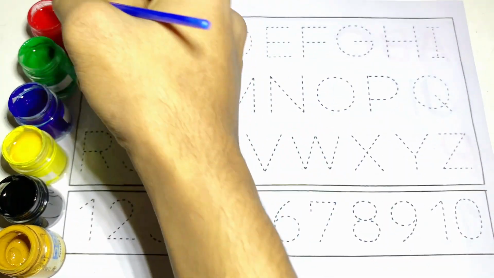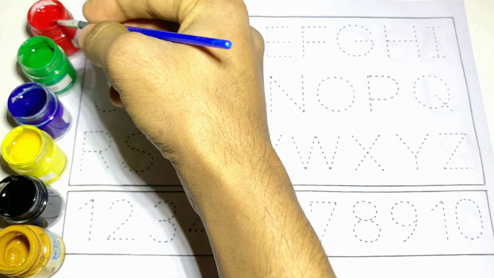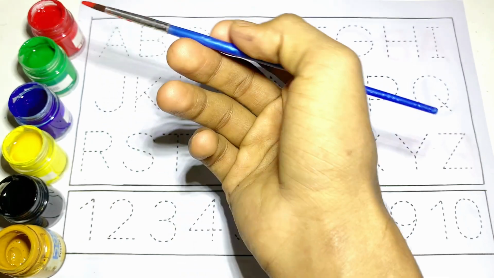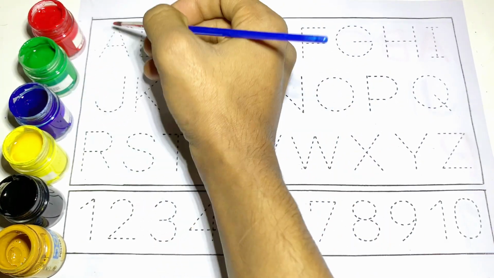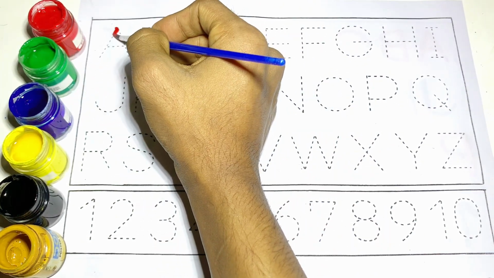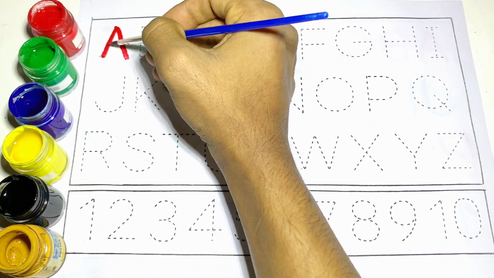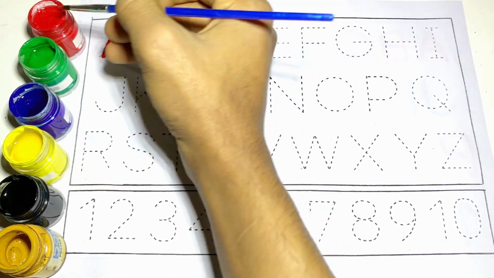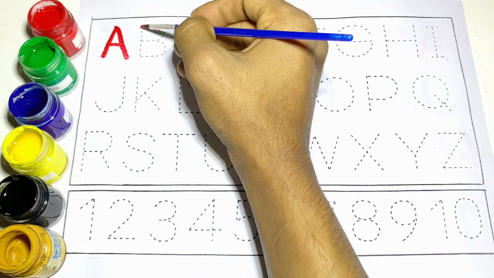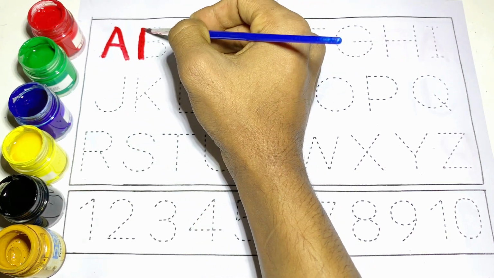Kids, first draw A. A for apple. A for ant. Use red color. Kids, again use red color and draw B.